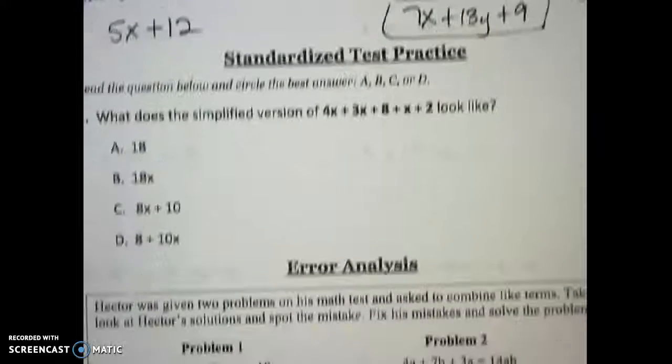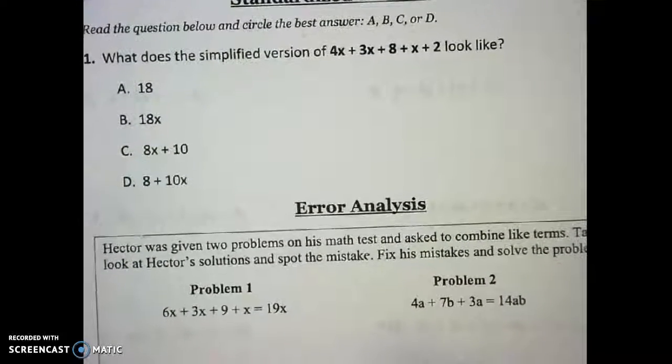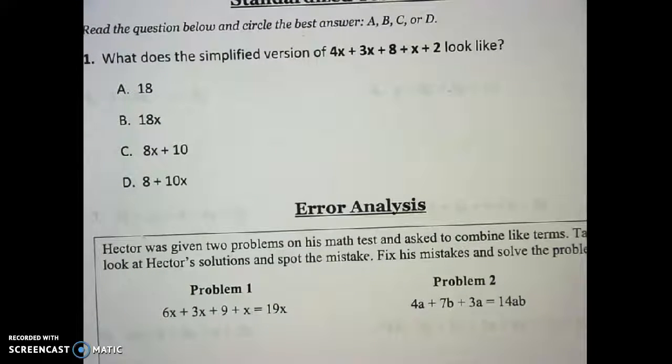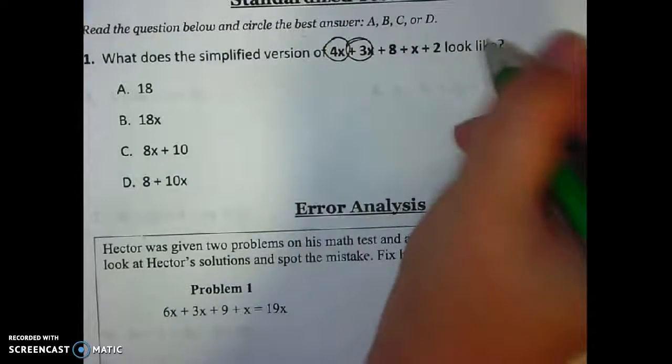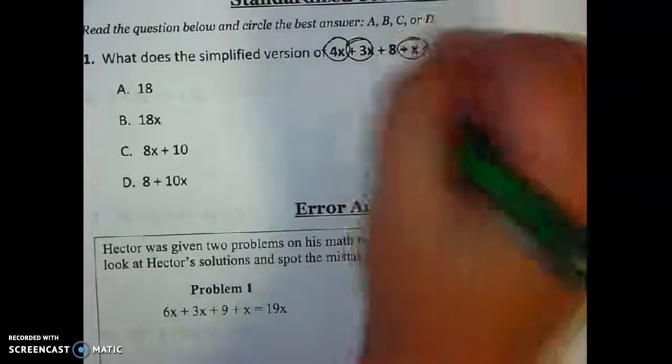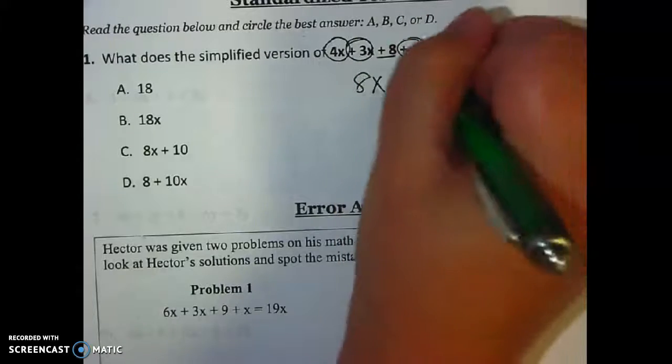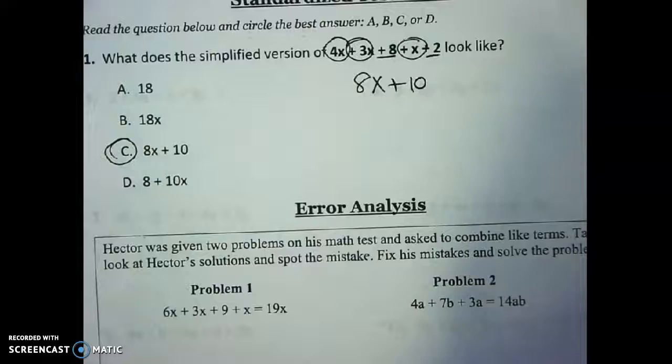Standardized test questions. So this is similar to what you would see on Georgia Milestones. What does the simplified version of 4x plus 3x plus 8 plus x plus 2 look like? 4x plus 3x is 7x, plus x is 8x, 8 plus 2 is 10, 8x plus 10.